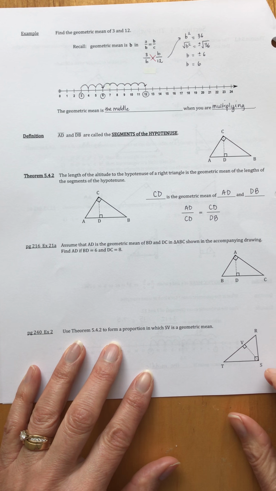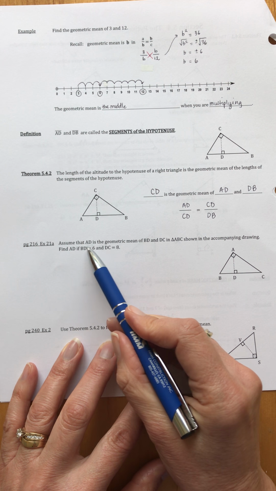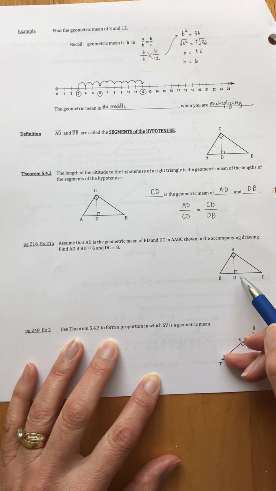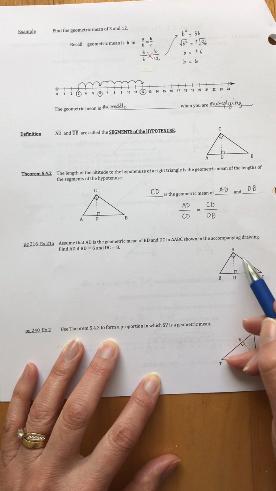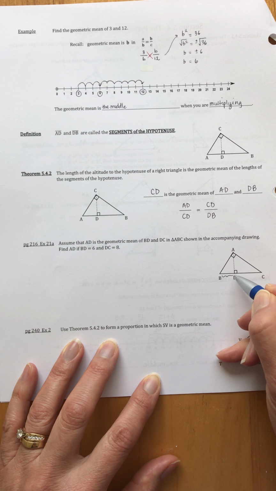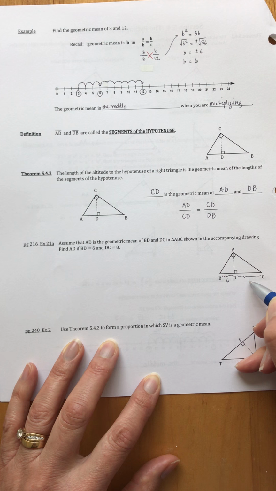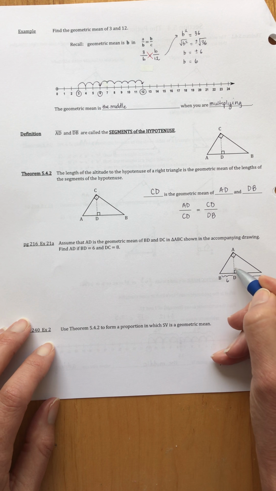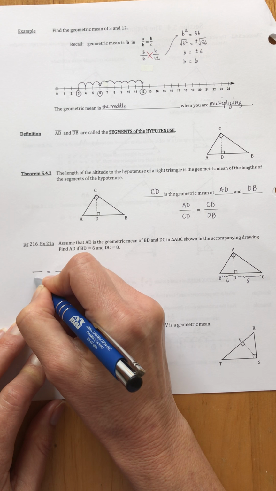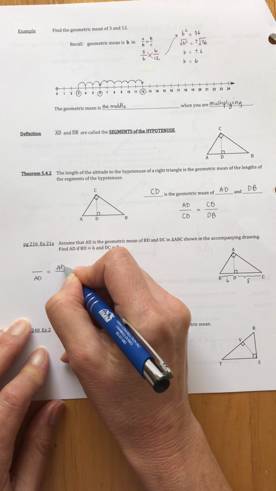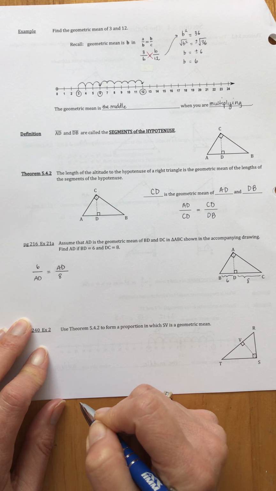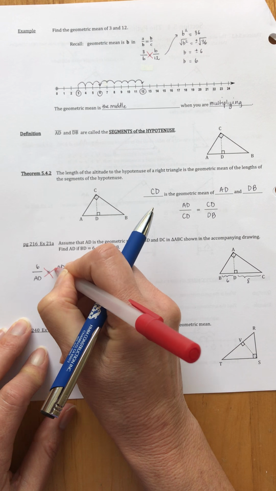Let's use this theorem to do the next problem. It says assume that AD is the geometric mean of BD and DC. Okay, so AD is the geometric mean of these in this triangle. Find AD if BD equals 6, this one is 6, and DC is 8. All right, well, if AD is the geometric mean, let's start by setting up the proportion. So AD, the geometric mean goes here and here, and then the other numbers go in the other places, 6 and 8. All right, then we're going to go ahead and cross multiply to solve.